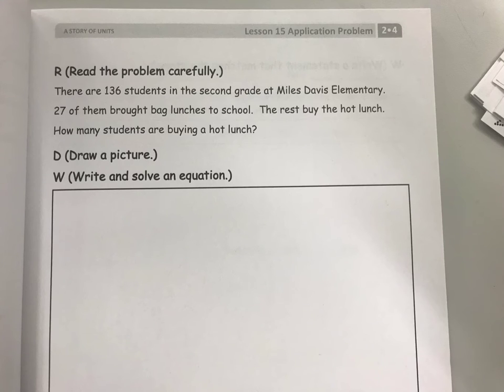Everybody, today we are doing lesson 15 and I'm starting here with the application problem, which is on page 89. Go ahead and open up your book to page 89 so that we can do this together. Alrighty, if you need more time, go ahead and pause as usual. Now let's read the problem and then we'll draw and solve.